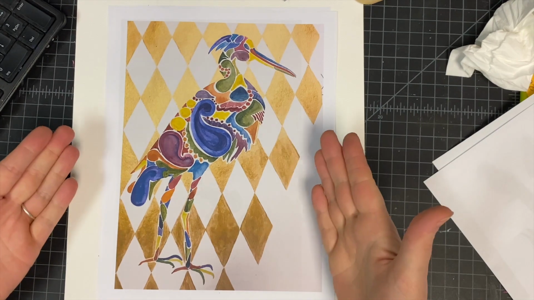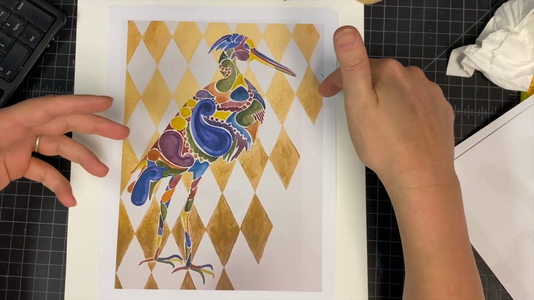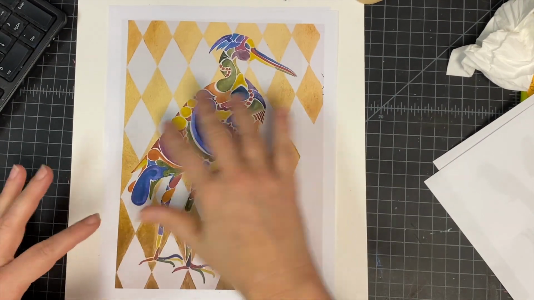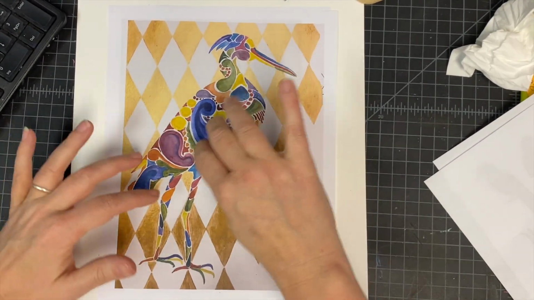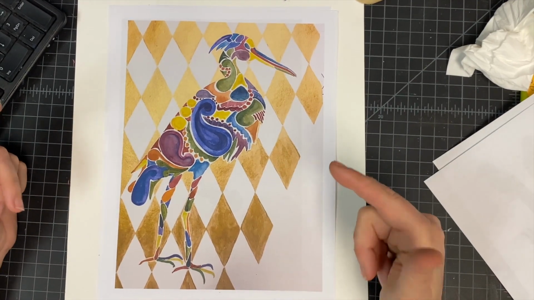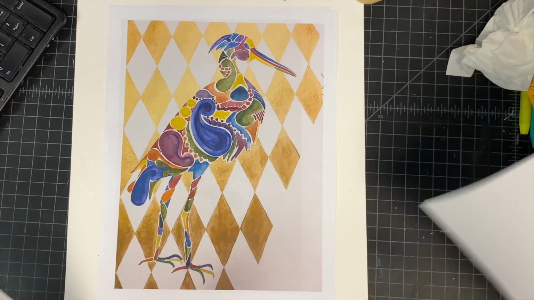Now, if you look at this, you can see the background design, but you can also see the image of a bird, kind of the outline of a bird. You don't have a lot of the details on the inside, like you can't see exactly where the wing is. So a silhouette is just an outline of something.